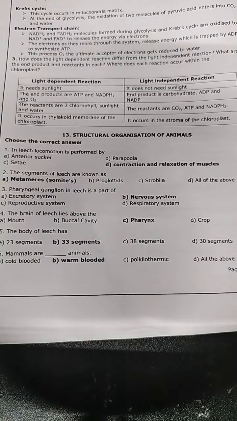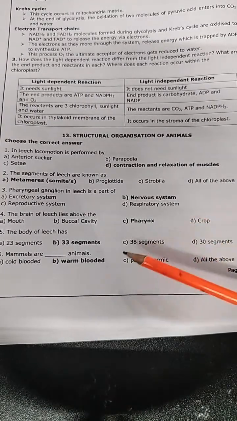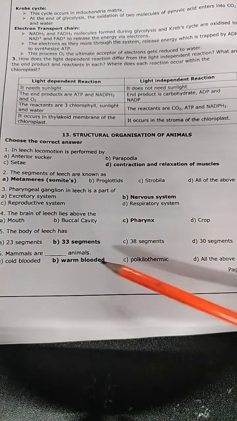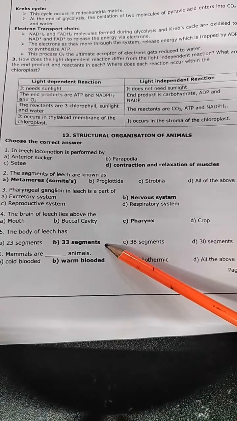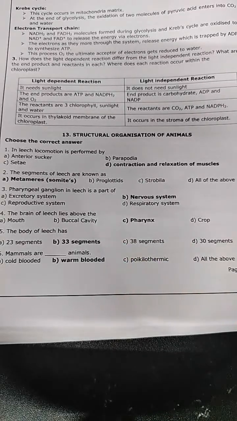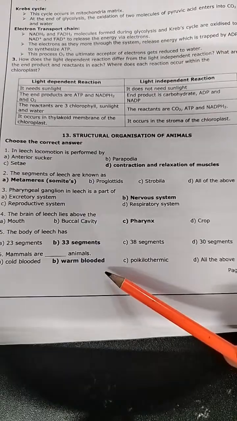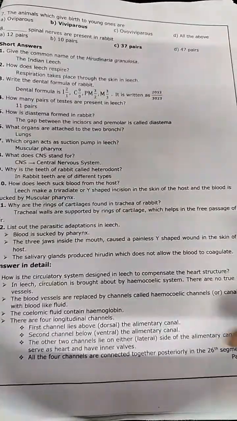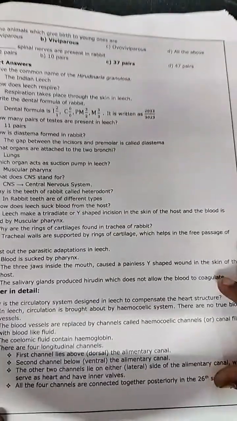Pharyngeal ganglion in leech is a part of nervous system. The brain of leech lies above the pharynx. The body of leech has 33 segments. Mammals are warm-blooded animals. Okay, students, 2 more questions are there. We'll revise that also.